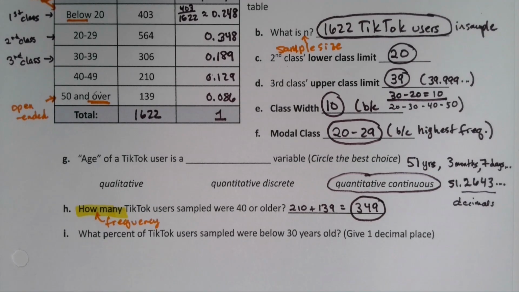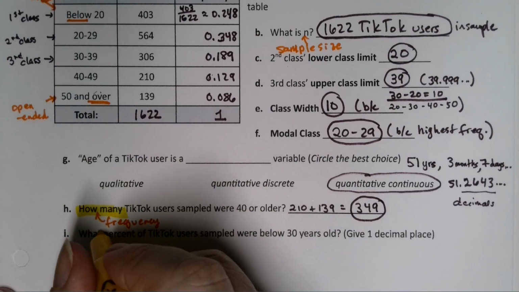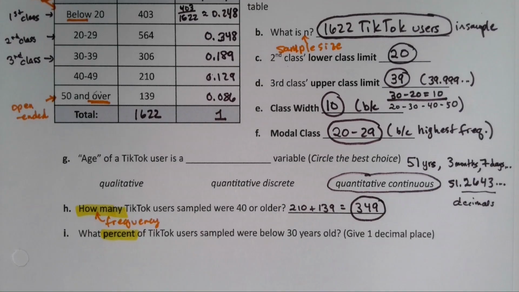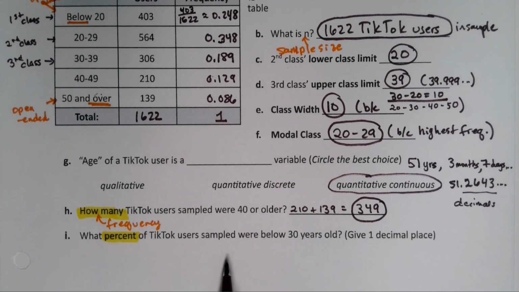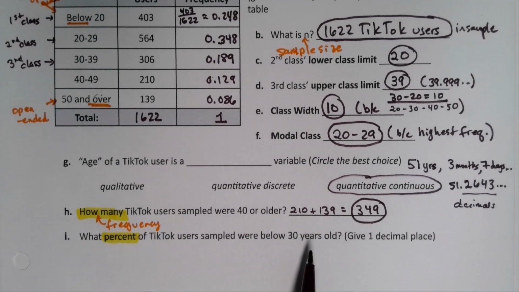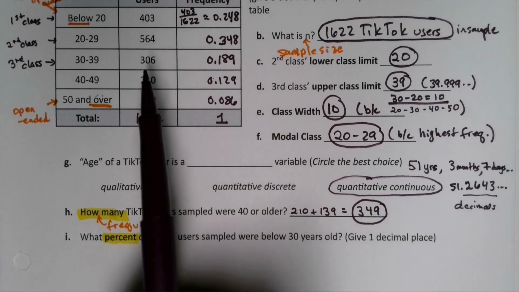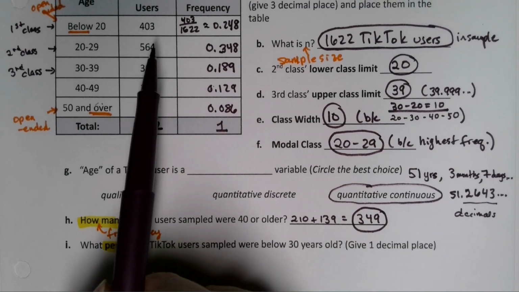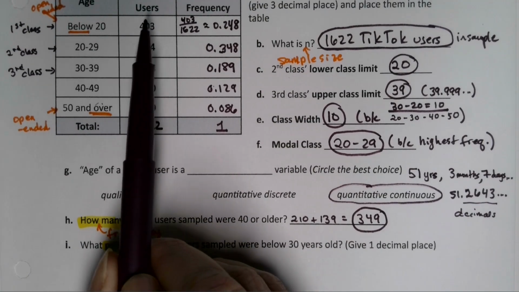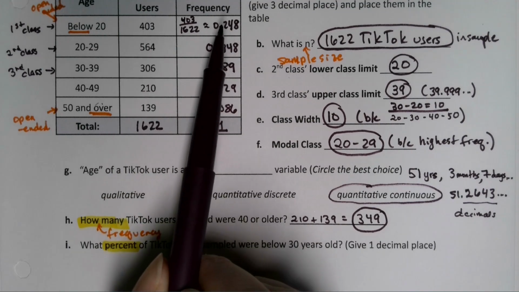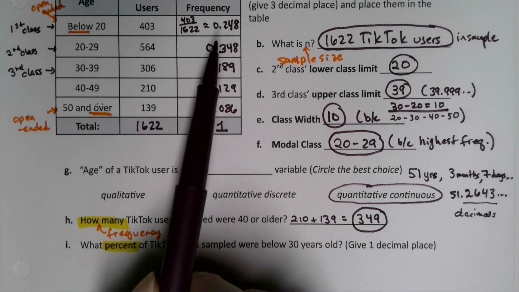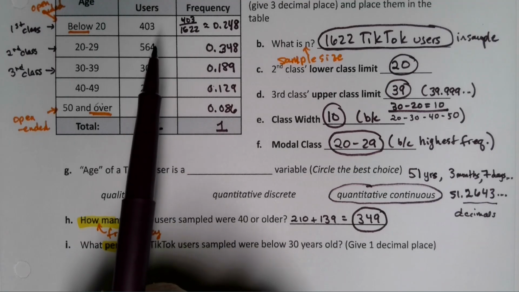Now, that's very different than I, because letter I is asking what percent of TikTok users were below 30 years old. So percentage is a decimal, right? And they want one decimal place on that percentage. Okay, so below 30, not 30 or below, is these two. You can do this two ways.